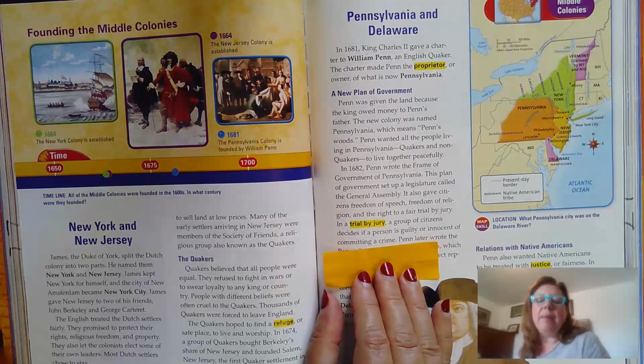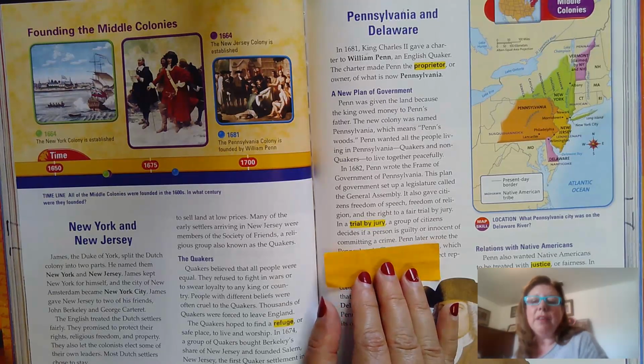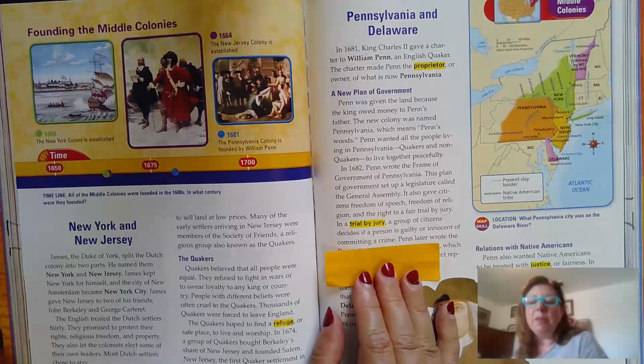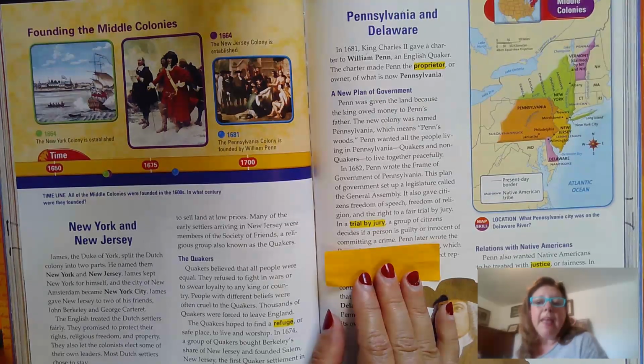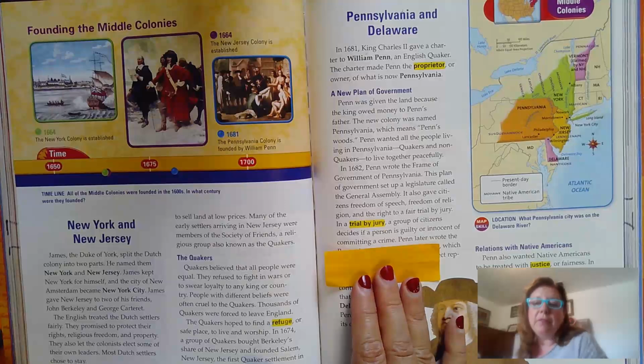And so, again, that had never been done before, at least not in the colonies formally. And so that's really great that he was doing that for them. And freedom of speech, freedom of religion, that's our First Amendment included in our Bill of Rights. And along with a right to a fair trial, that is also in our Bill of Rights.